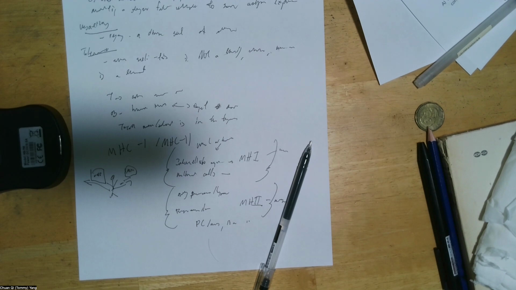T cell antigen relies on antigen presentation. Here's antigen presentation by MHC1.